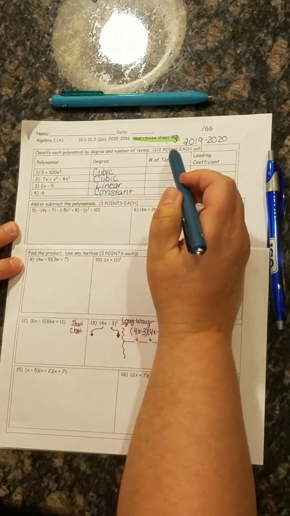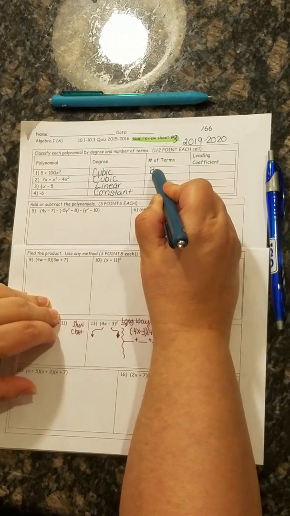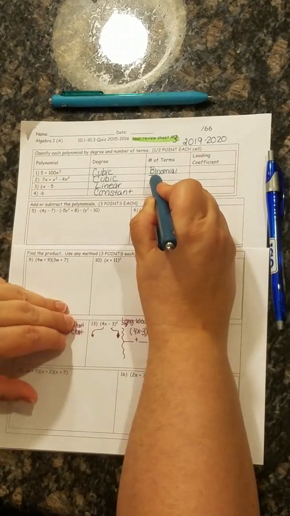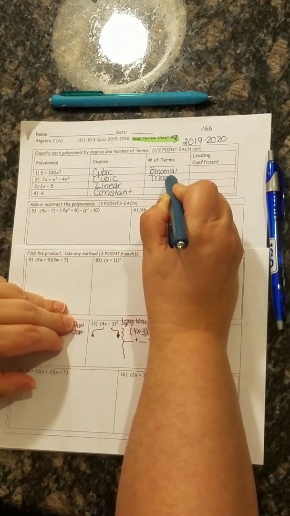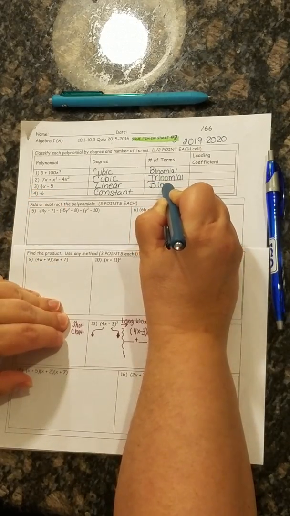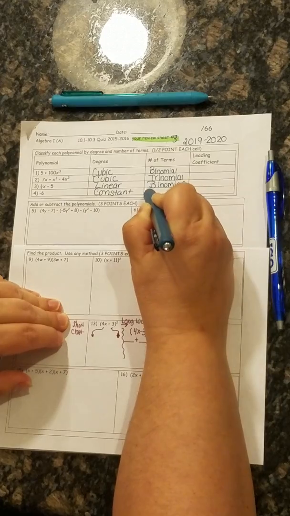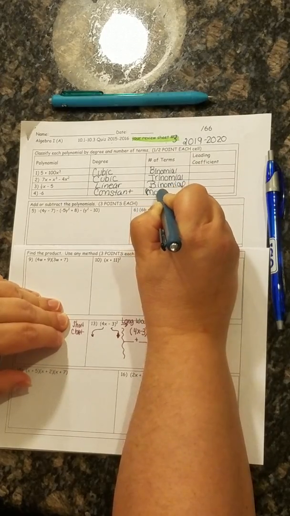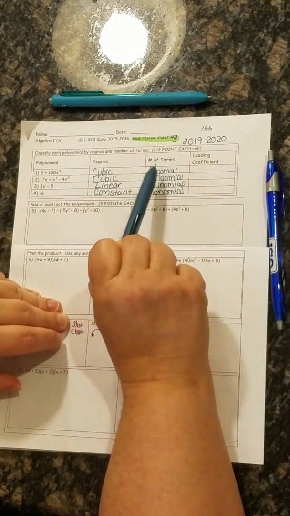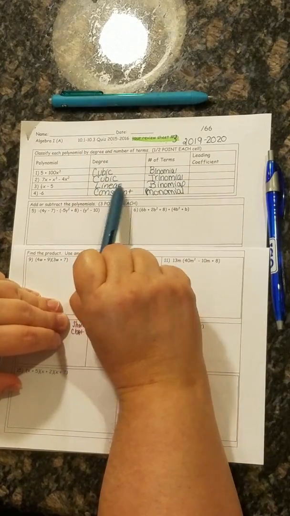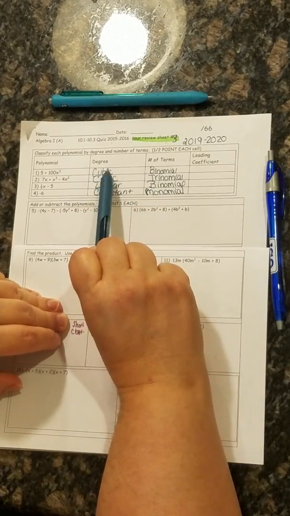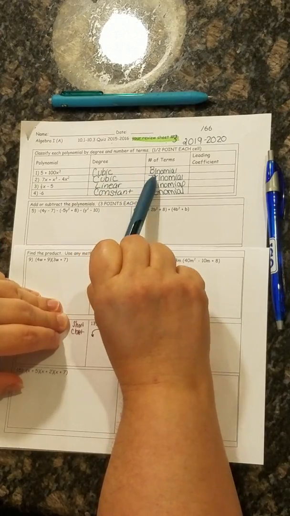So the number of terms are 1 and 2, so that would be a binomial. 1 and 2 and 3, which is a trinomial. 2 terms, which is a binomial. And 1 term, which is a monomial. So when you give these names, it's got to be in the specific order: cubic binomial, cubic trinomial, linear binomial, constant monomial. You don't go backwards. It's like saying someone's name is Jack Smith. You wouldn't say Smith Jack.